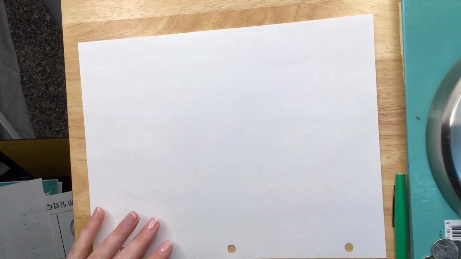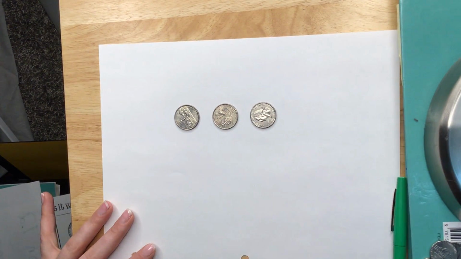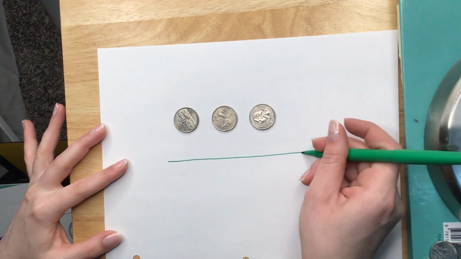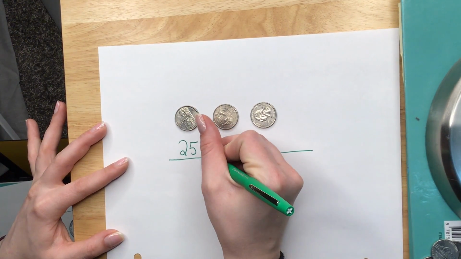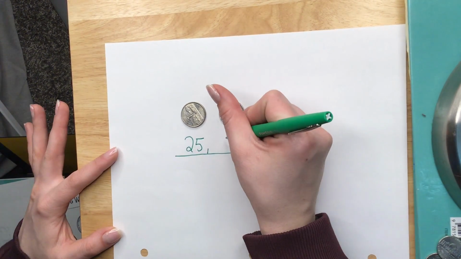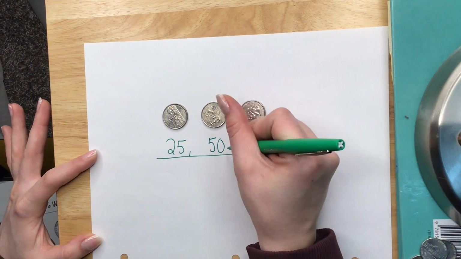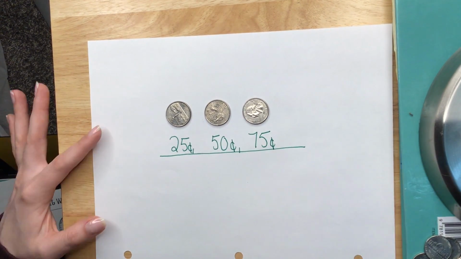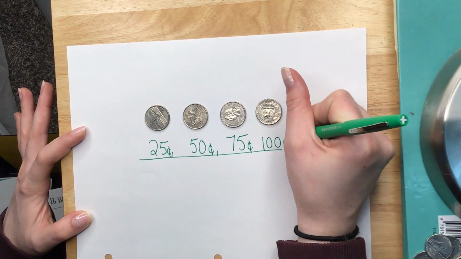So I'm going to pull out a couple of quarters. Each quarter is worth 25 cents. So I'm going to go ahead and draw a little line. We know that this one is worth 25 cents, and this is where it gets tricky. So today, what I want you to do is practice saying 1 quarter is 25 cents, 2 quarters are 50 cents, 3 quarters are 75 cents. Let me make sure I put my cent sign in there. And this is where it gets fun. So 4 quarters is worth 100 cents.